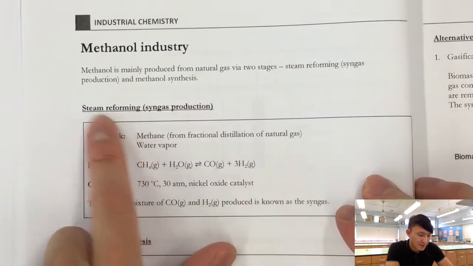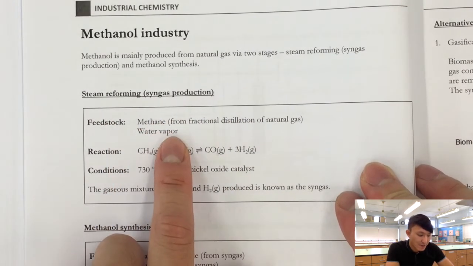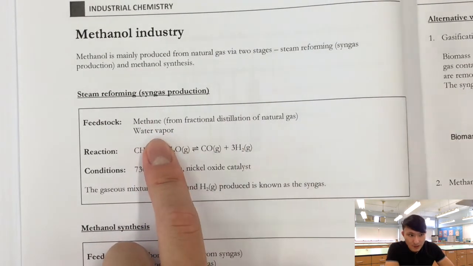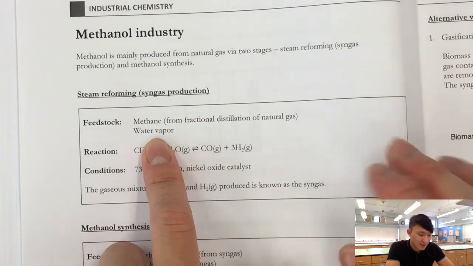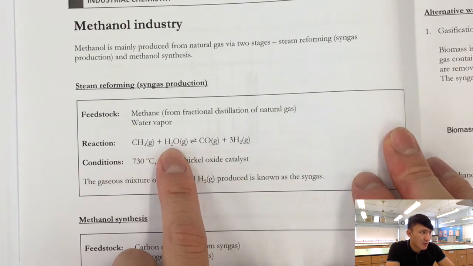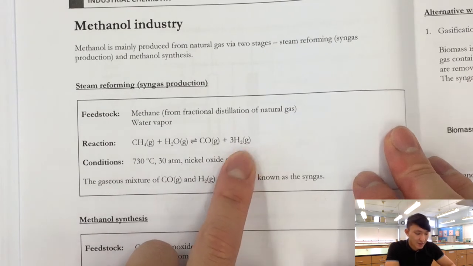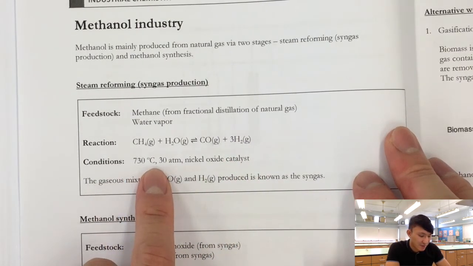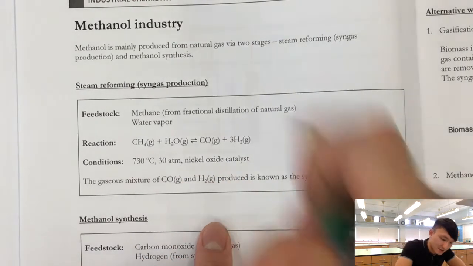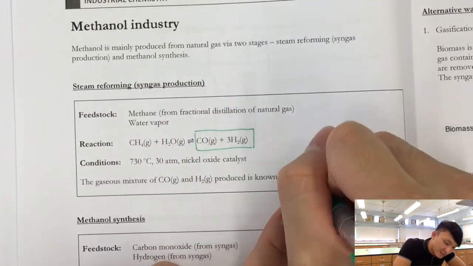Now the first step here, steam reforming or syngas production. The feedstock will be methane and water vapor. Methane is coming from the fractional distillation of natural gases. Water vapor is very easy to get. Now, reaction, we have methane reacting with water vapor to form carbon monoxide and hydrogen gas. The condition is given down here, nickel oxide as a catalyst, and we say that this product mixture, carbon monoxide and hydrogen, is called the syngas.